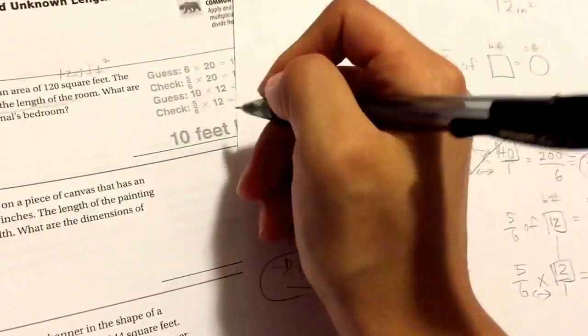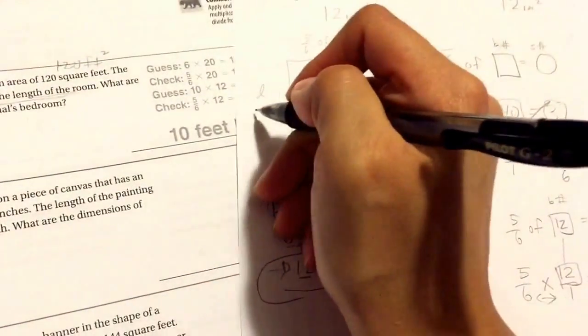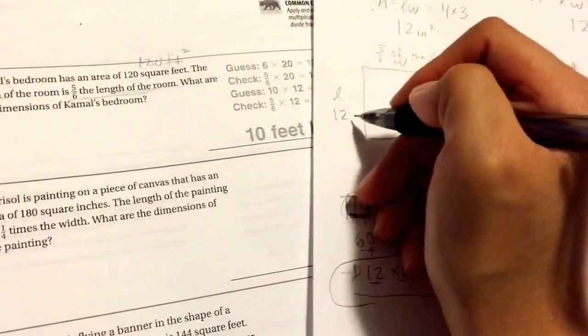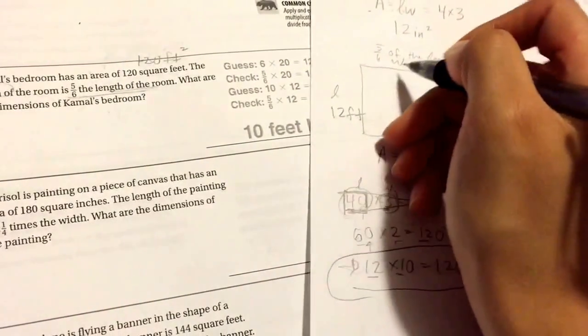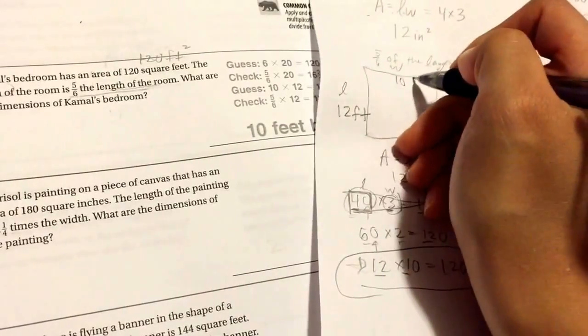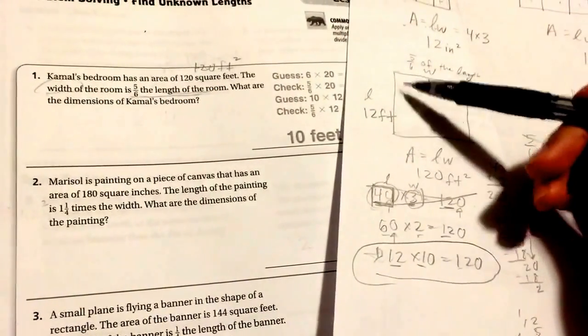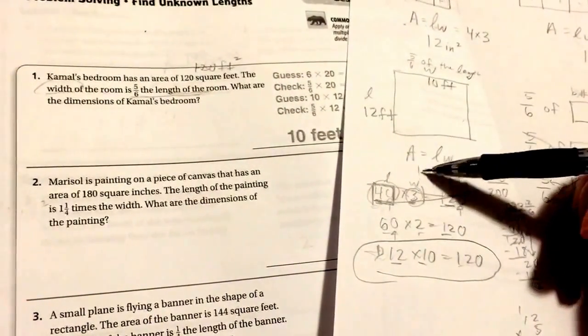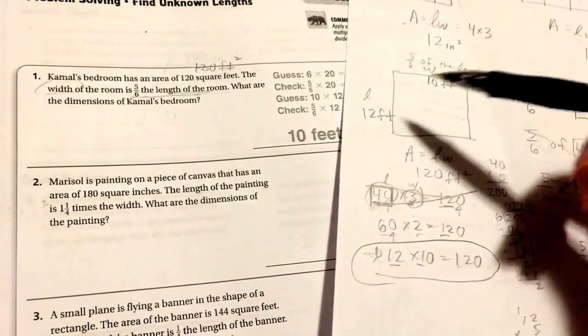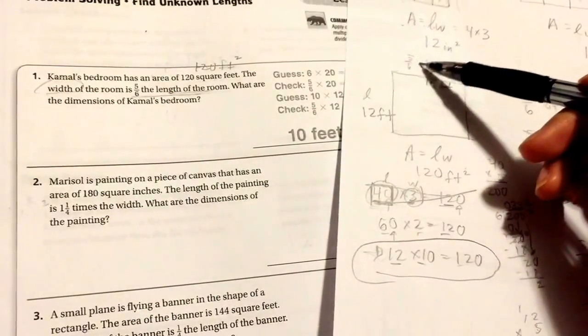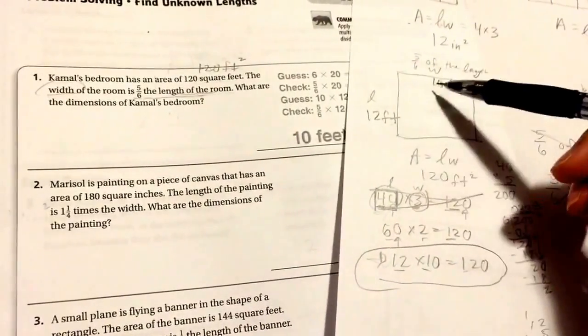So if the length is 12, is it feet? Yeah, 12 feet. And the width is 10 feet, then all of these statements are true. 12 times 10 equals 120 feet squared, and 5/6 of 12 is 10.